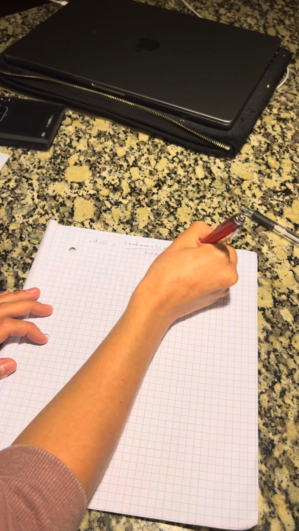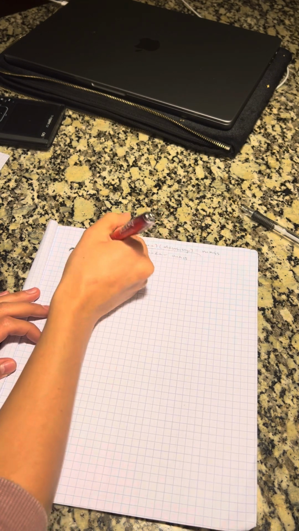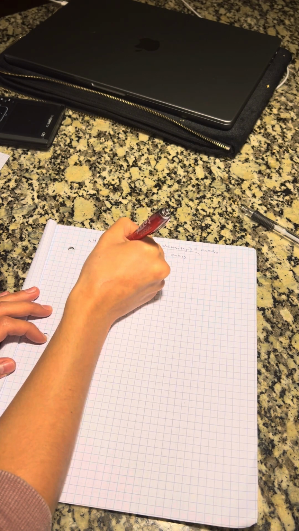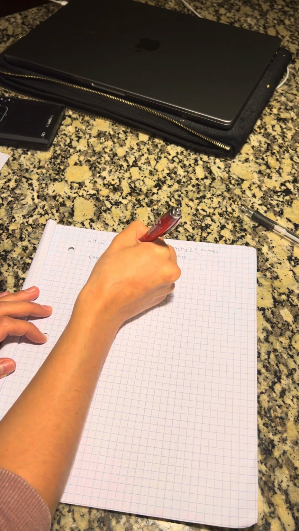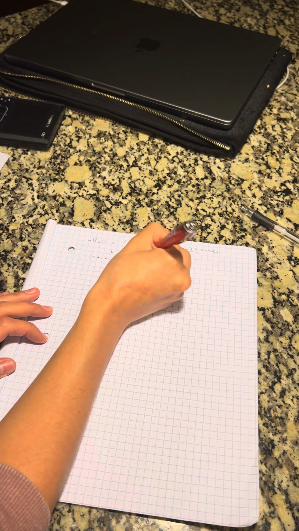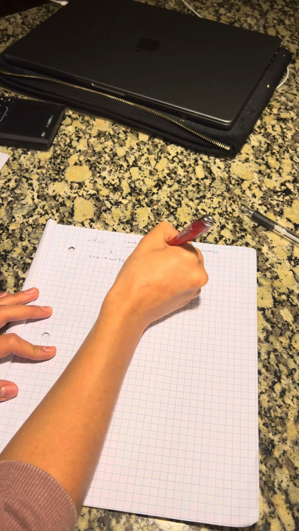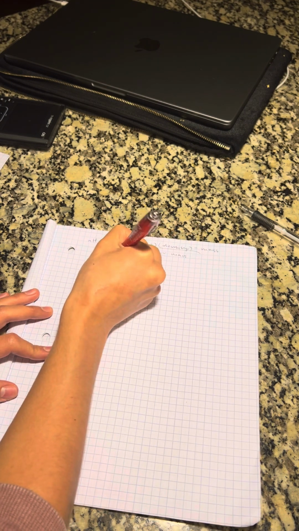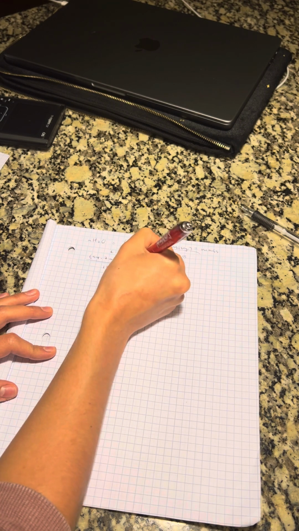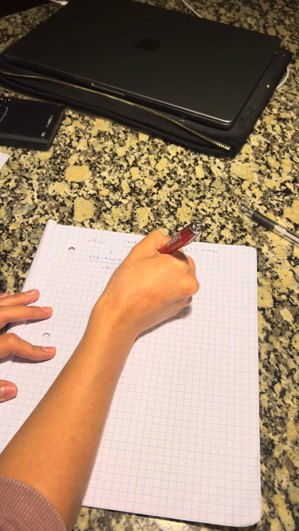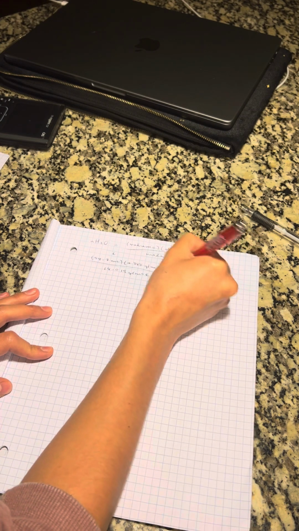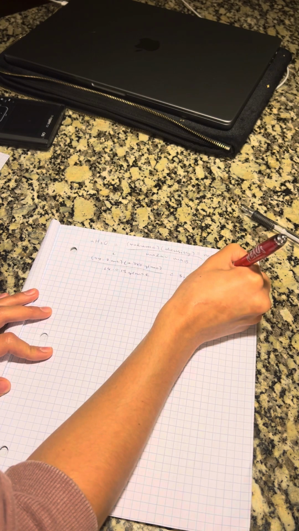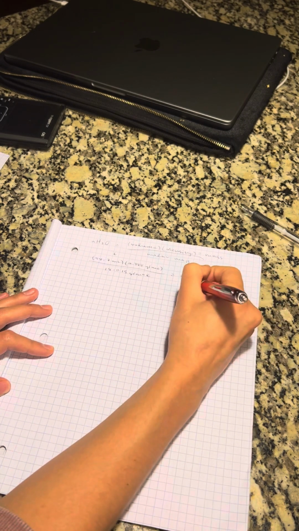So once you plug in the values, it will be a volume of 54.7 milliliters times 0.98 grams per milliliter divided by the molar mass, which is 18.015 grams per mole. And this will give us a value of 3.002 moles. So now we have water.